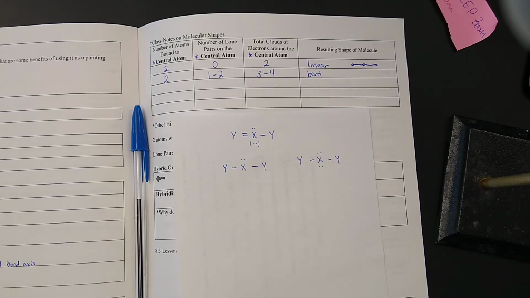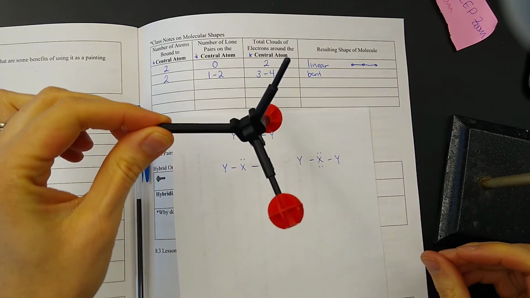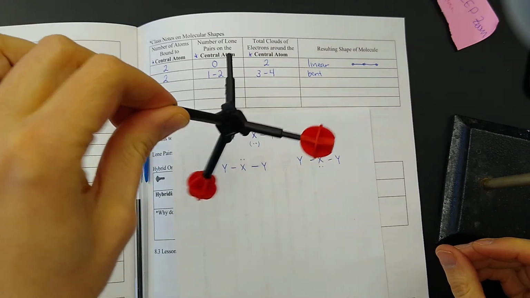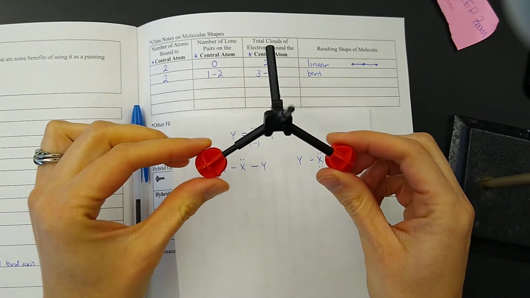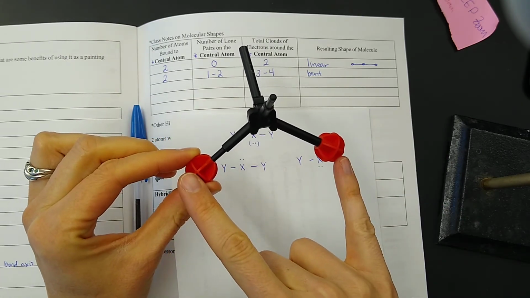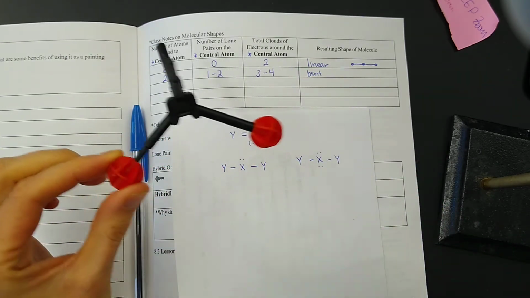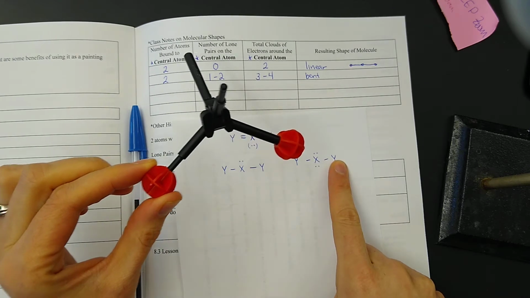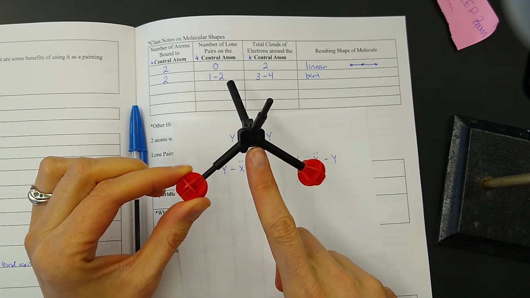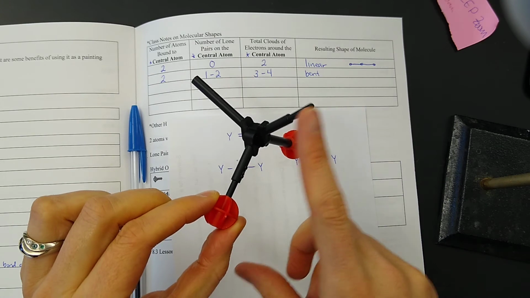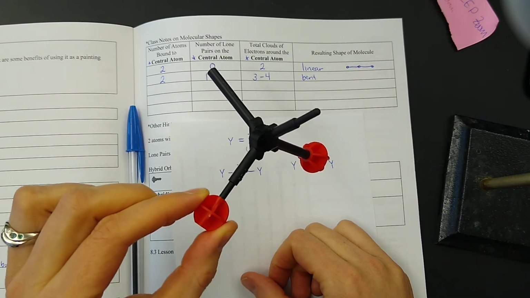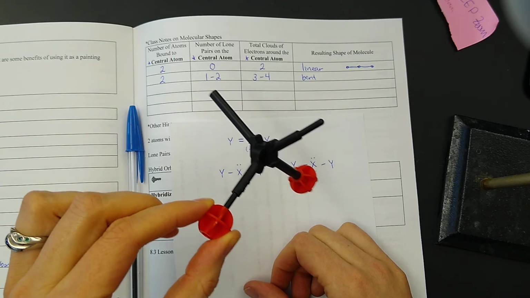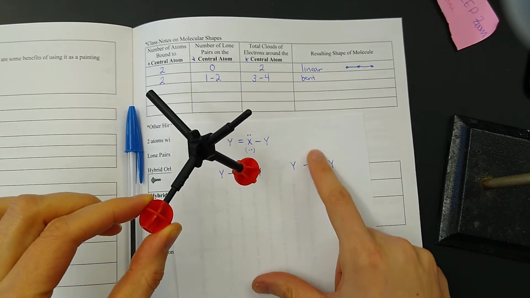We get 3 dimensions and we end up with something that has 109.5 degrees instead of 90 degrees between everything, okay? So now remember, these two red balls would represent the Y atoms. The center part is going to be at my X. And then these two black sticks that are pointing out that don't have an atom on the end, those are going to be the lone pairs of electrons. So these two lone pairs on X.